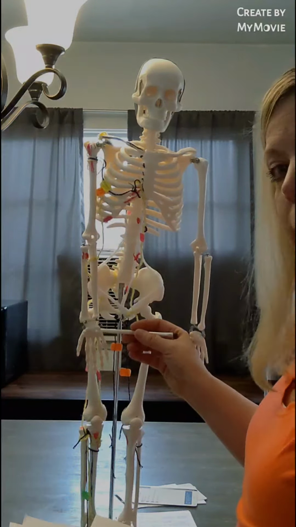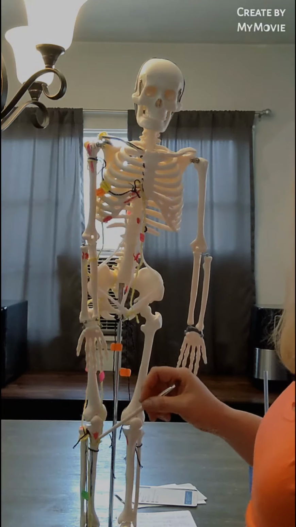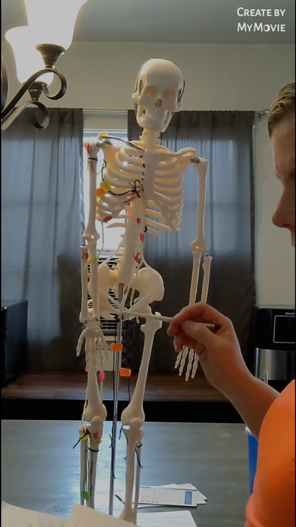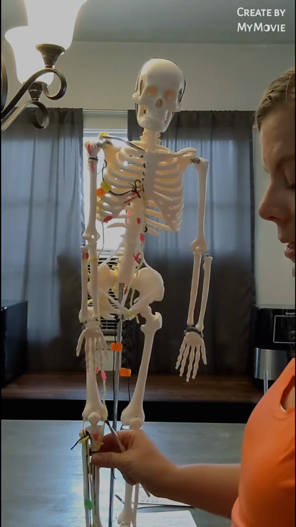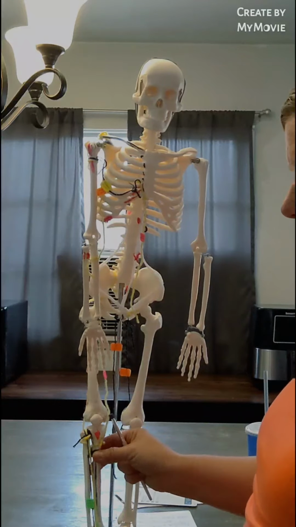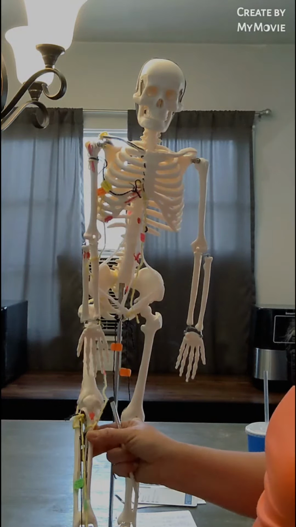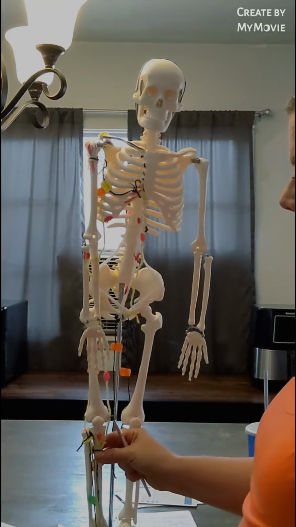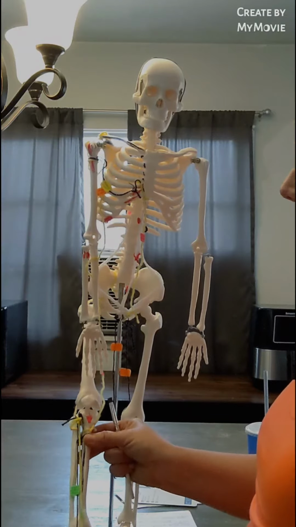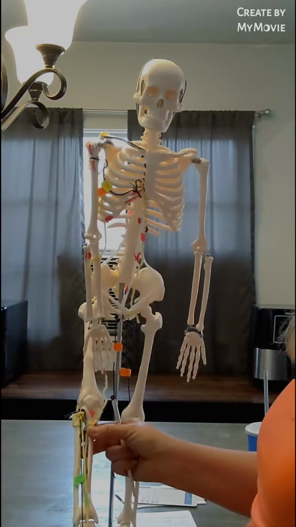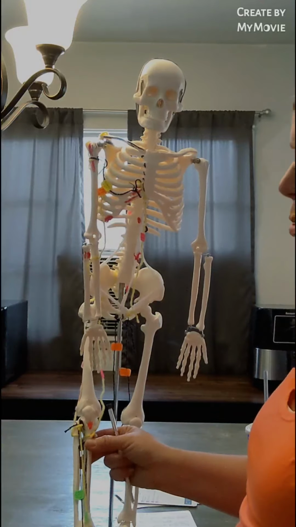The origin is the anterior inferior iliac spine, and the insertion is the tibial tuberosity. The red markings are the insertion. Black markings on my skeleton will be the origin. So the action would be to extend the knee, like in kicking a soccer ball, and flexing the hip. So extending the knee would come forward, and flexing the hip is coming forward.